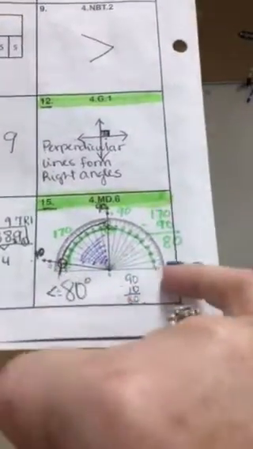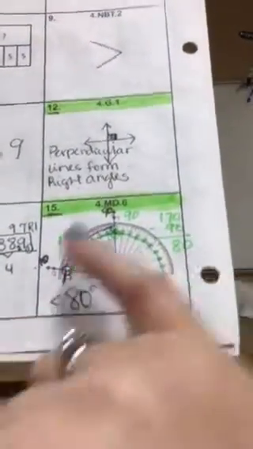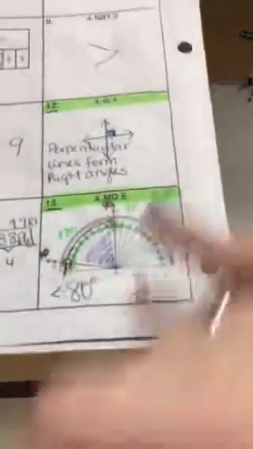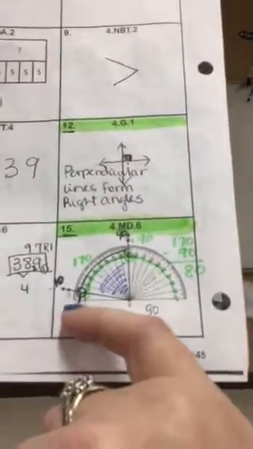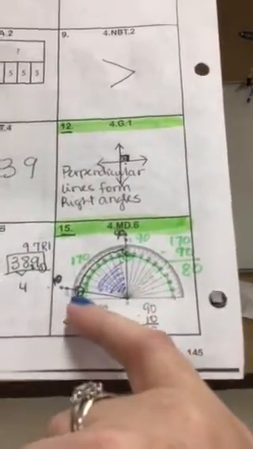So what I tell them to do is pick either side. I usually start on the left, just because I read from left to right, and I would follow what I call the number line on the outside. I'm going to try to zoom that in for you.